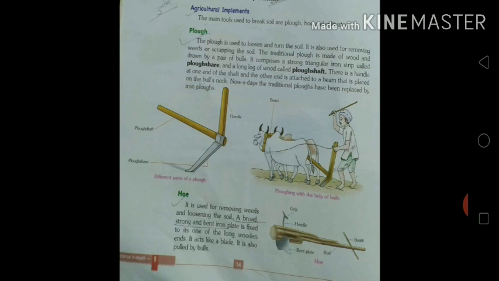The wooden plow consists of a long log of wood which is called the plow shaft. So what is a plow shaft? A long log of wood. There is a handle at one end of the plow shaft. Below the handle is a strong triangular iron strip called the plowshare. So the plowshare is a strong triangular iron strip.